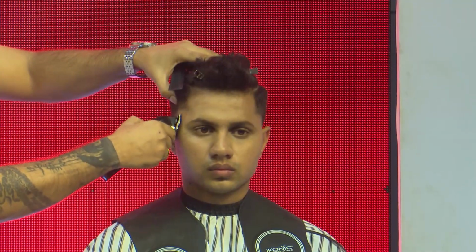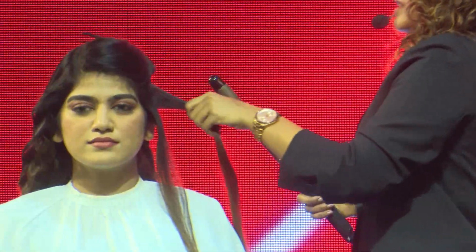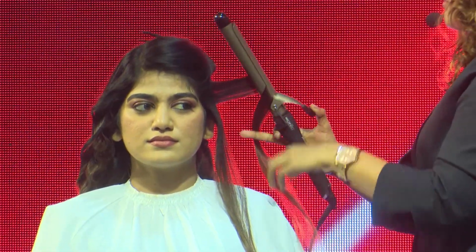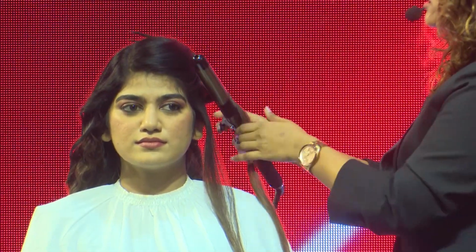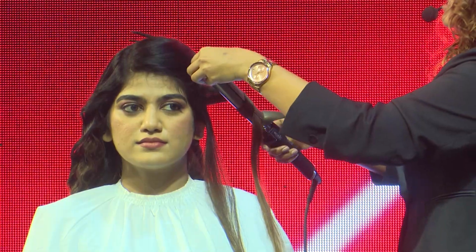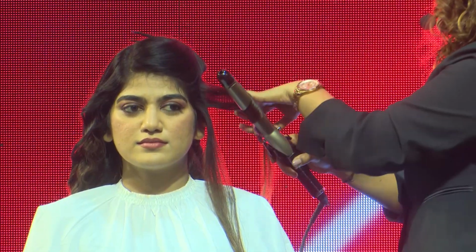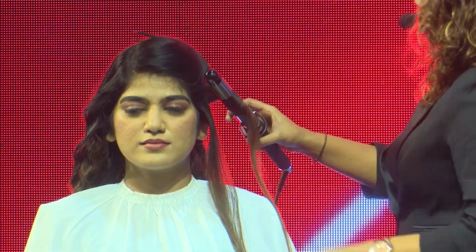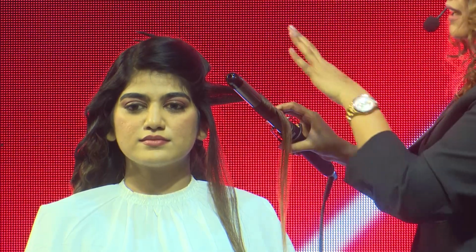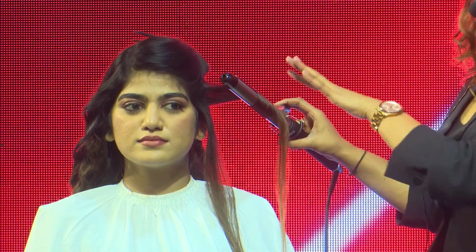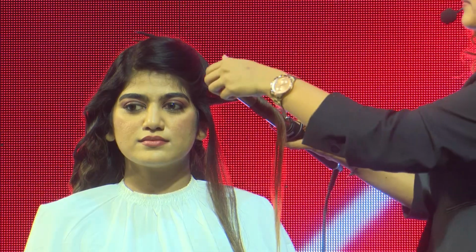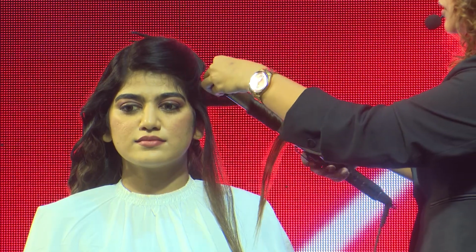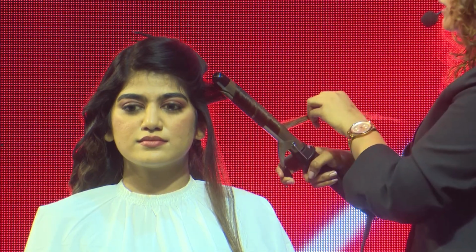So जैसे मैंने वहाँ पे I had started with the curling tong, so I'm going to do the same on this side. I'm using the same size of the curling tong. आप देख सकते हो, thanks to the ceramic plate of the curling tong, it helps me glide through the hair very easily. कहीं पे भी वो stuck नहीं हो रहा है. Plus, it's providing even heat throughout the hair.